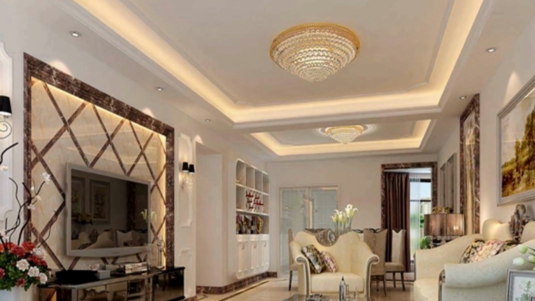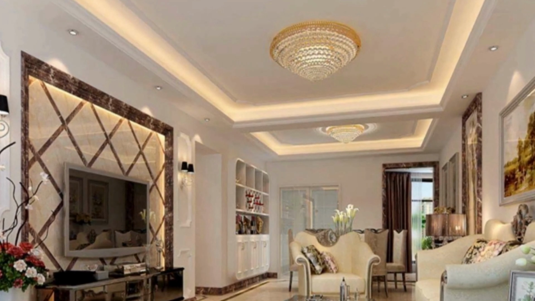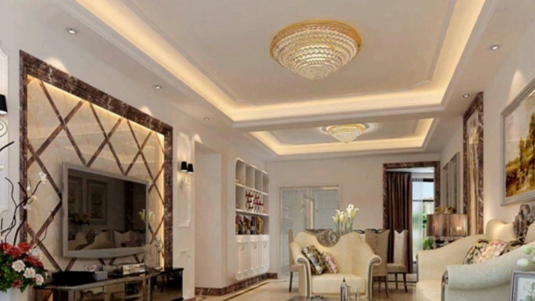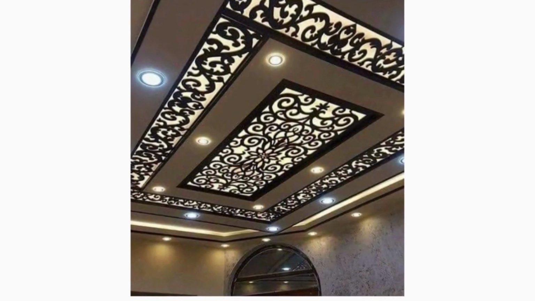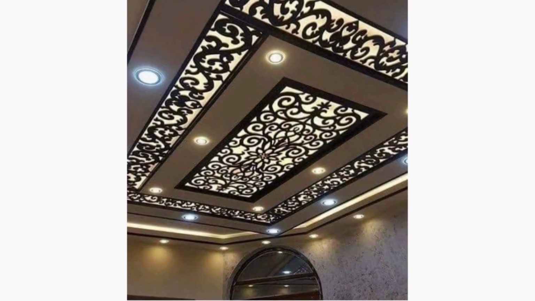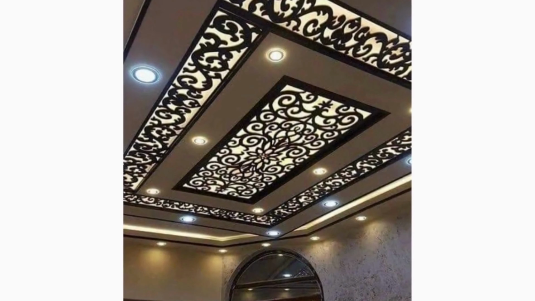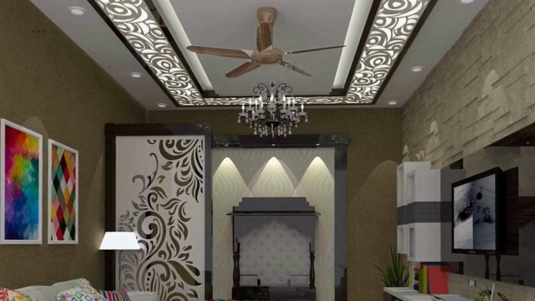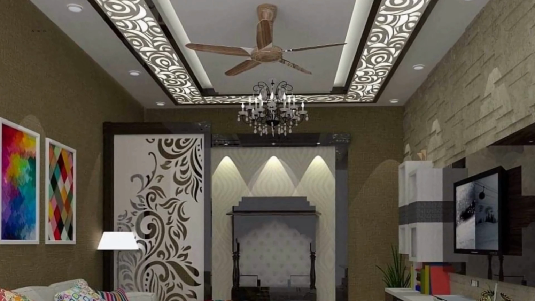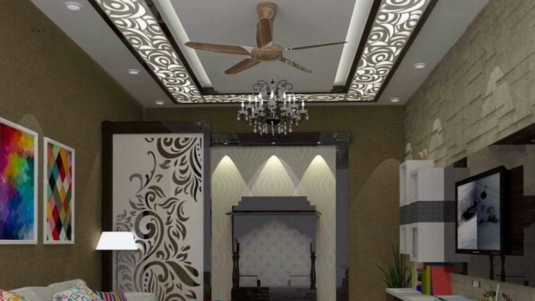They can be left natural or painted for a more polished look. Tip 17. Use a drop ceiling for a modern look. A drop ceiling is a great option for a modern space. It involves suspending a grid of tiles or panels below the actual ceiling, which can be finished in a variety of materials. Tip 18. Consider the shape of the room.